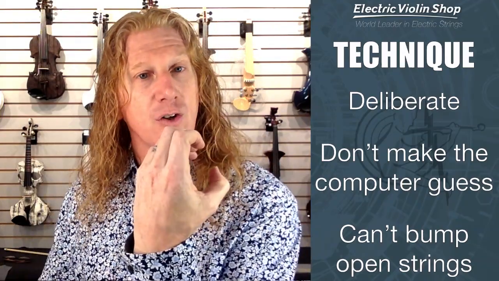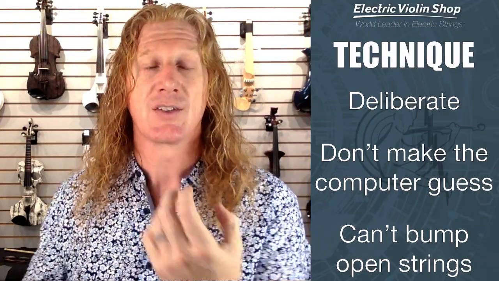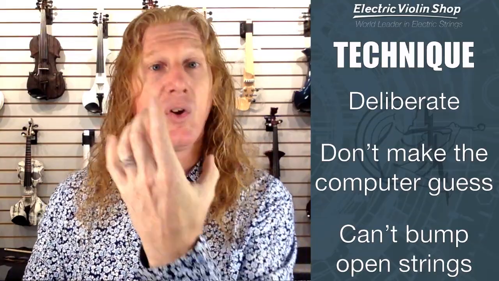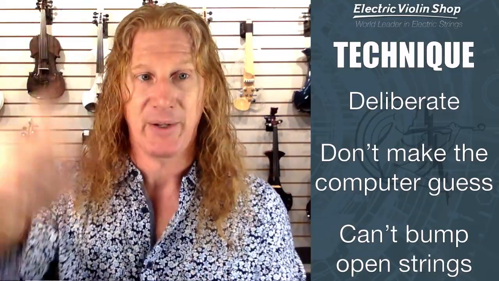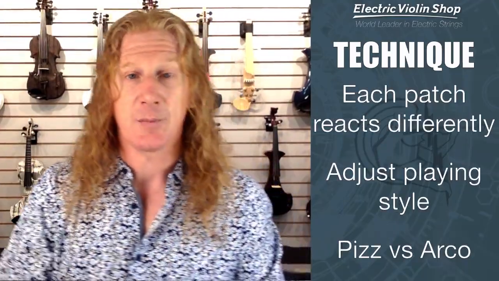And you've got to make sure that you're pulling your fingers off the strings in a very controlled manner so you don't get these pull-off sounds where you've got an open string just popping. So there are some technique adjustments.